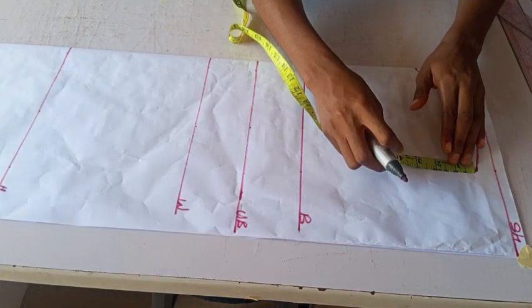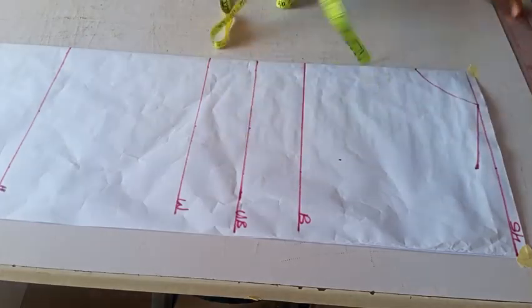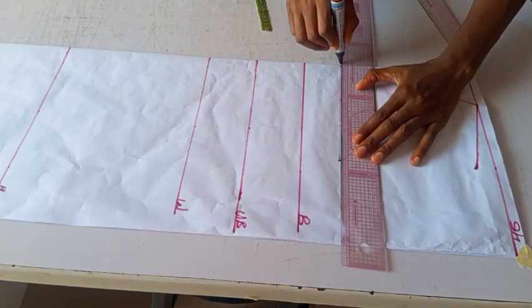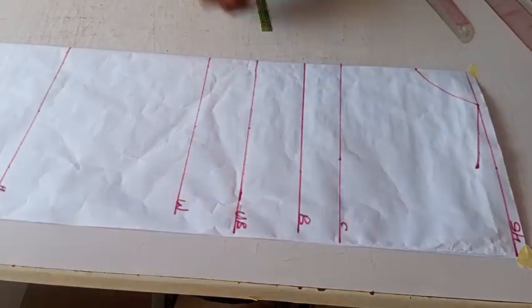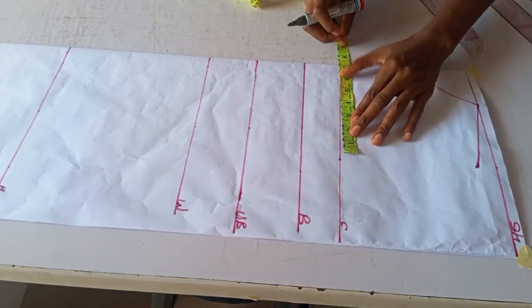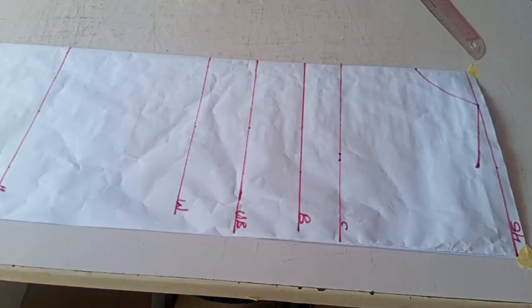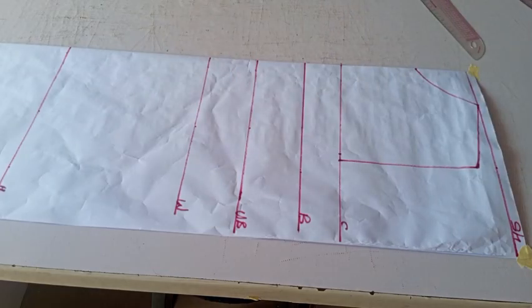Then I'll come down from the shoulder slant to mark my arm length. And how to get your arm length, divide your bust by 6, then add 1.5 inches to the measurement. I got 7. Then I'll go ahead and extend the point across. So this now becomes our chest line. So what we have as our shoulder line here, I'm going to mark it on the chest line. Then I'm going to connect from the shoulder slope all the way to the point we just marked.